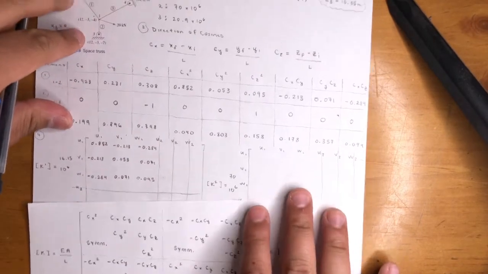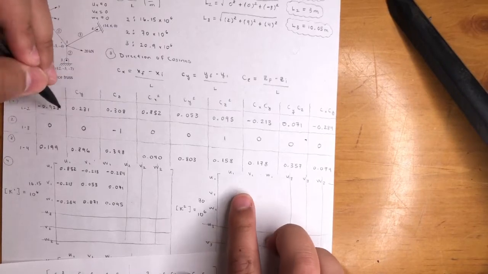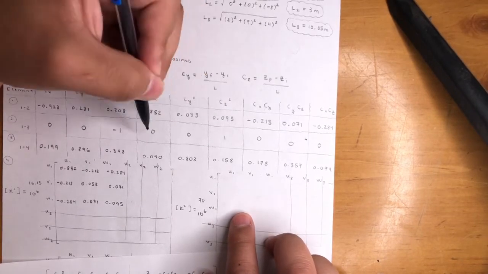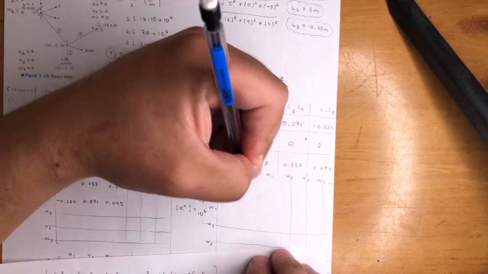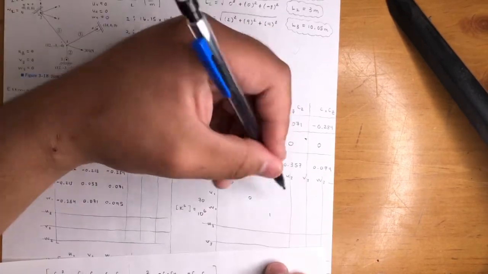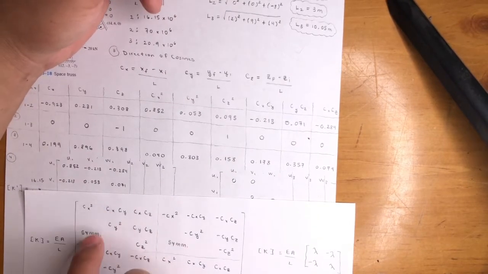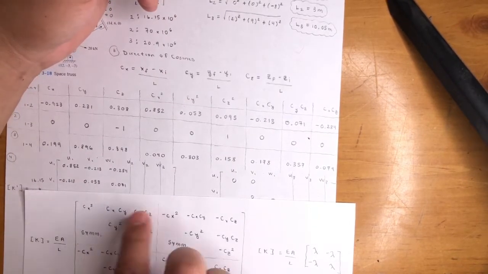Now I'm gonna go ahead and fill in the rest, right? For this one, let me do this easy one. This is cx squared, cy squared, cz squared, 0, 0, 1. So it's 0, 0, 1. Then we got 0, 0, 0, 0. Now I'm just following this formula. And again, we're only concerned with this matrix up here.